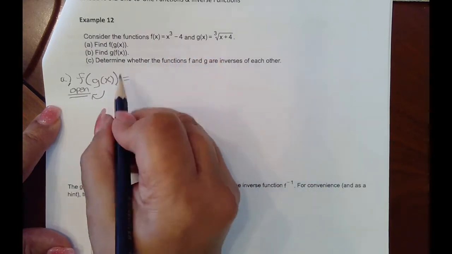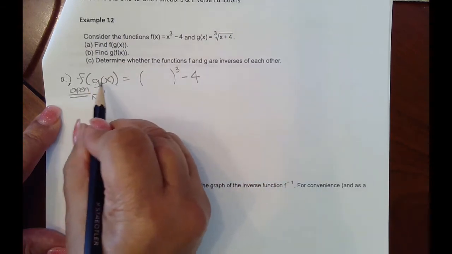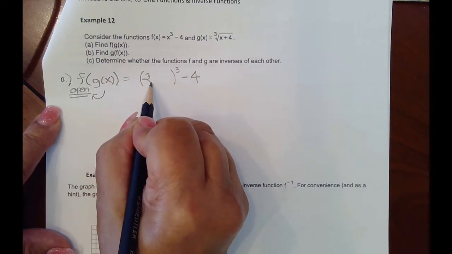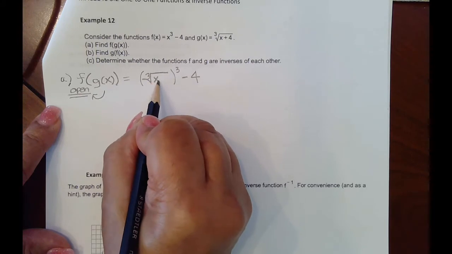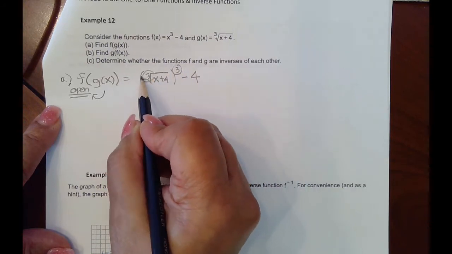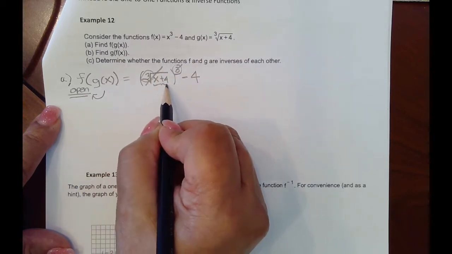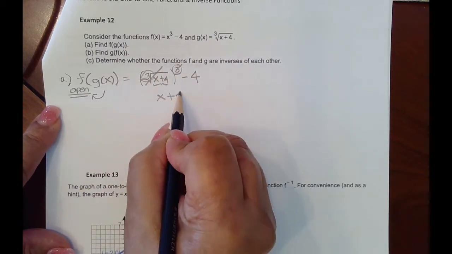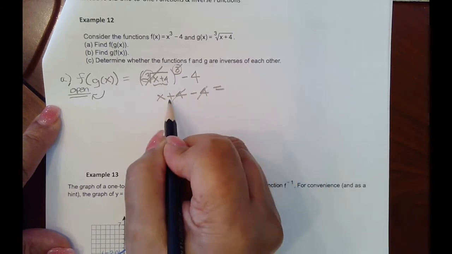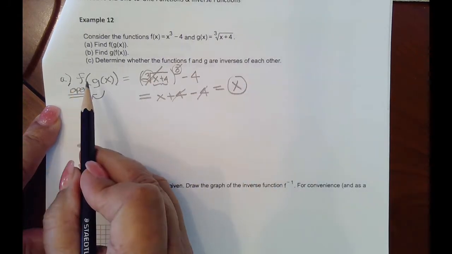So opening up the f function, it would be x cubed minus 4. And we're dumping the entire g function, not the name of it, the rule, right in here. So cube of x plus 4. Okay, so what you're looking at here is a cube that undoes a cube root. They actually cancel each other. So this cube cancels all of this, and out pops the radicand, which is x plus 4. Bring down that extra negative 4. These cancel, positive 4 and negative 4, leaving you with just x when you perform f composed of g of x.